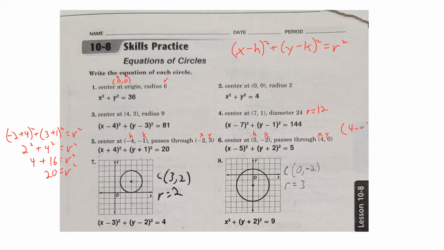4 minus 5 squared plus 0 minus -2. So that's plus a positive, really, squared equals r squared. 4 minus 5 is -1. -1 squared is just 1. This is 0 plus 2 is 2. 2 squared is 4.